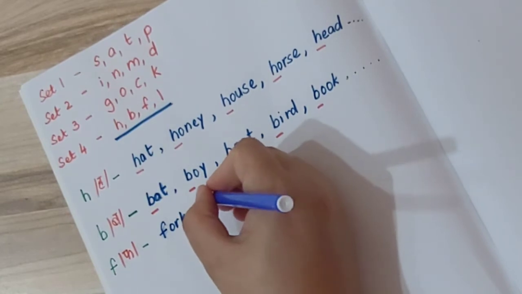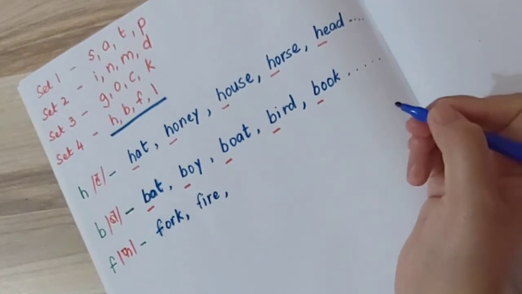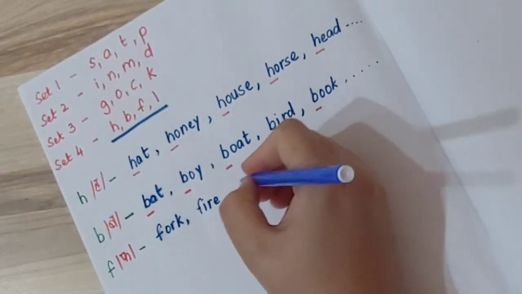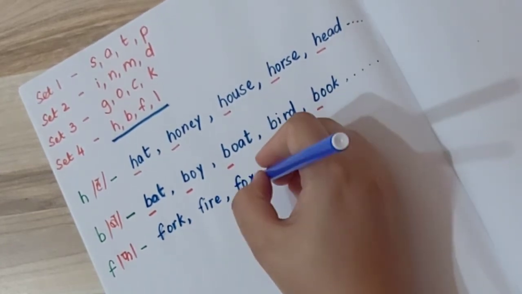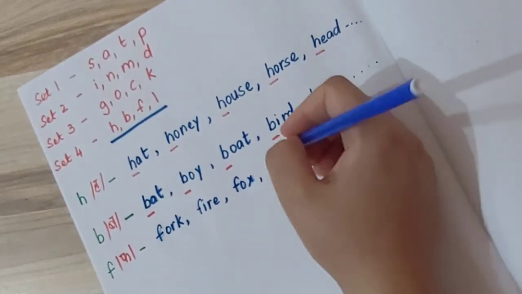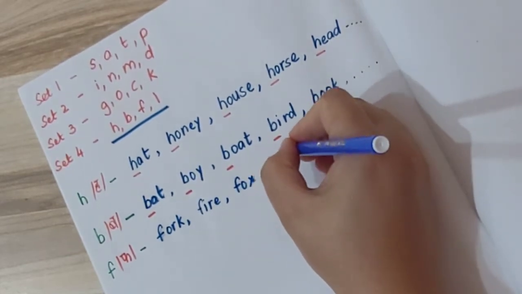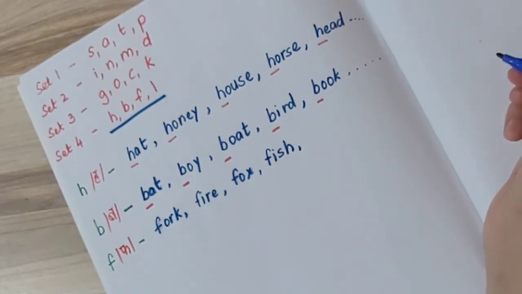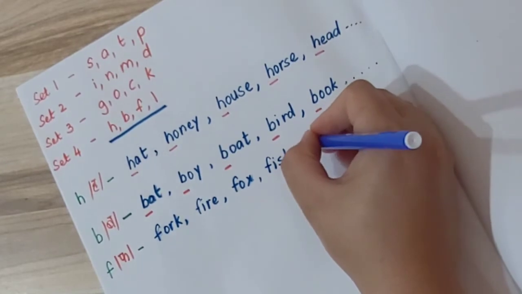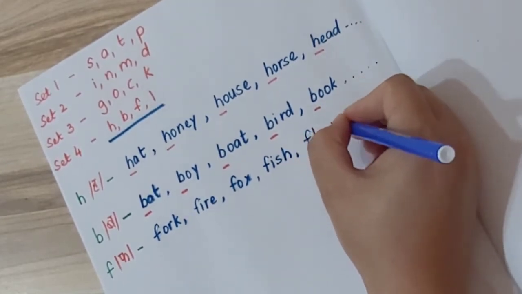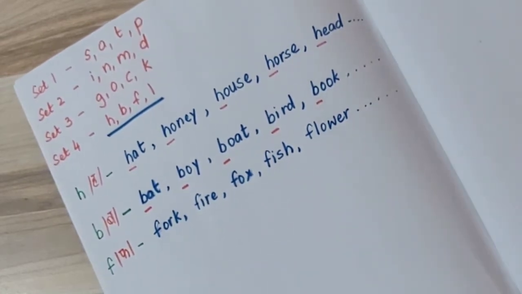F, fur, fire. F, fur, fire. F, fur, fox. F, fur, fox. F, fur, fish. F, fur, fish. F, fur, flower, and so on.